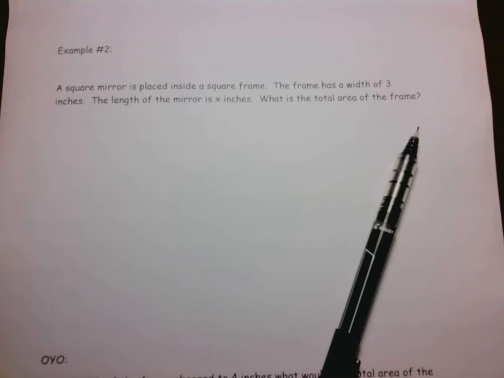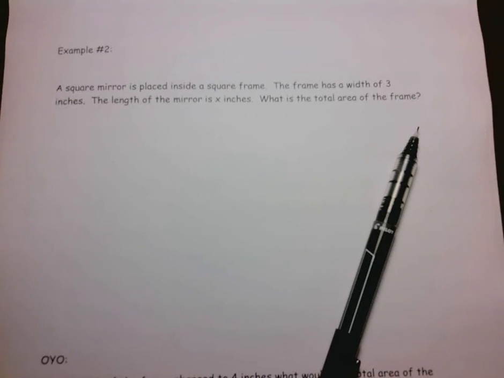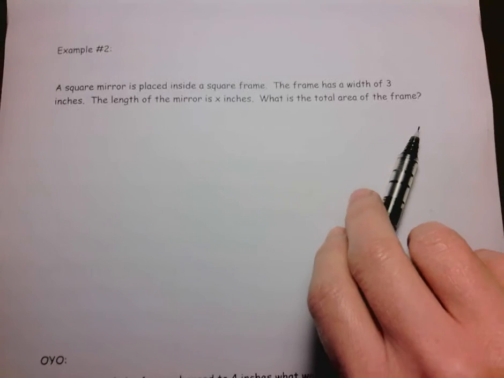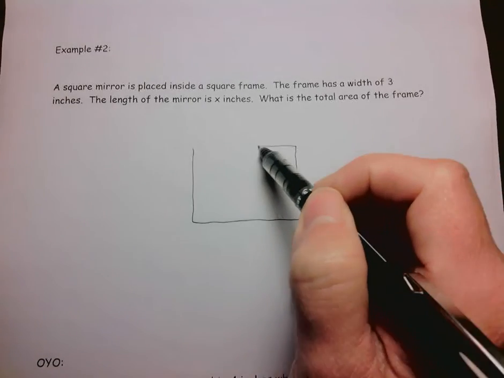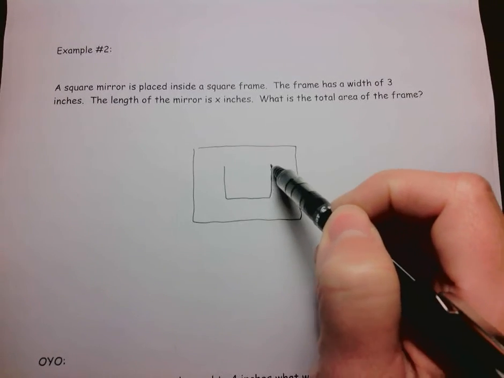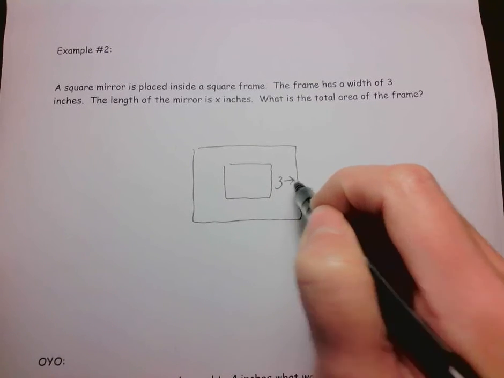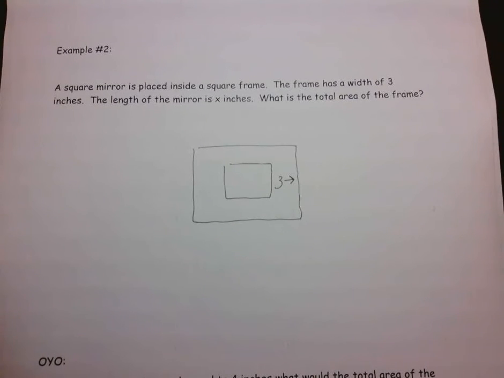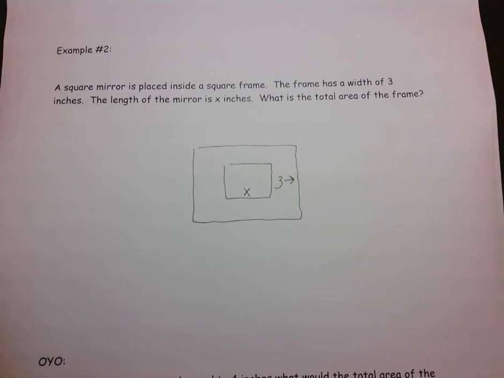So always start by just reading through the problem once and then go back, read through it again line by line and draw your picture. So a square mirror is placed inside a square frame. So I have a square mirror inside a square frame. The frame has a width of 3 inches. So the frame is 3 inches, the width. The length of the mirror is x inches. So what is the total area of the frame?